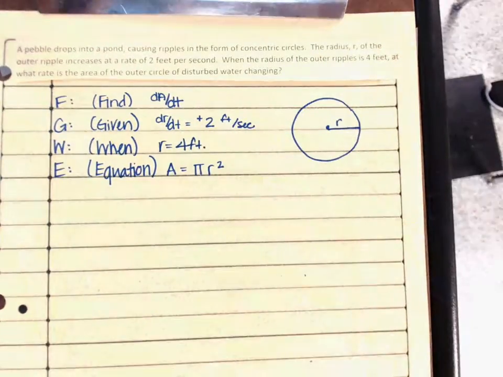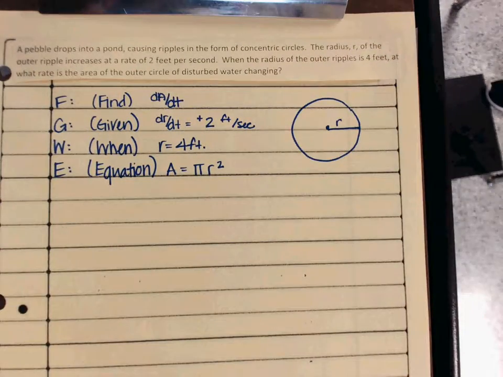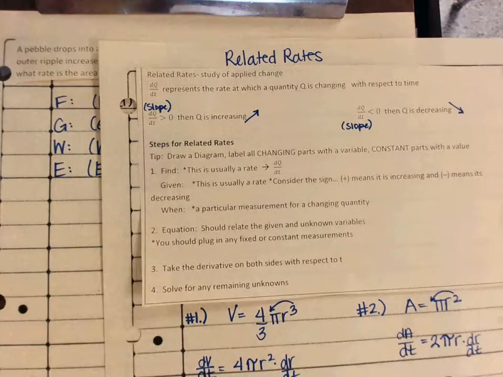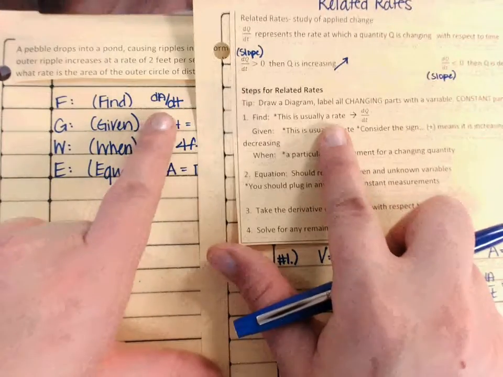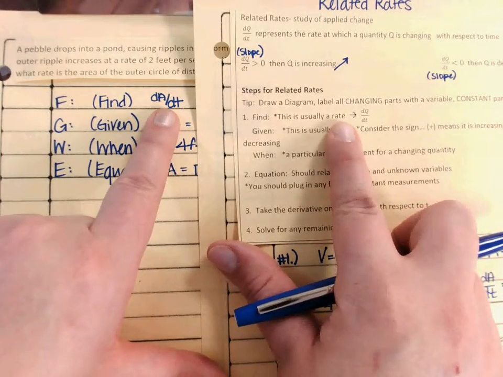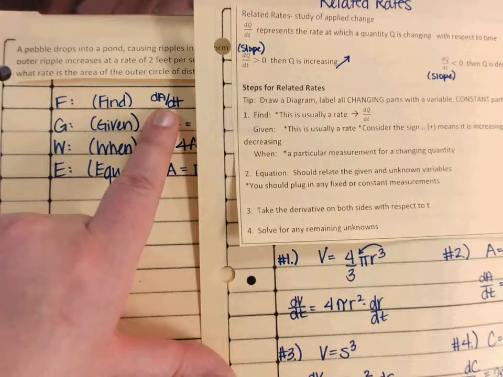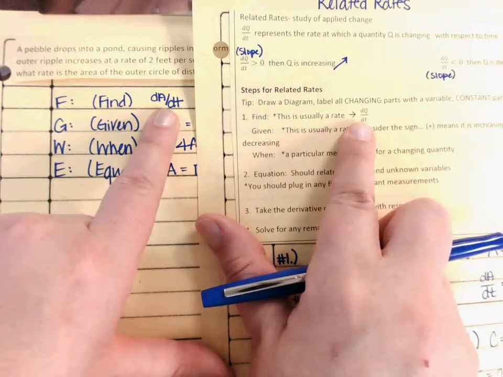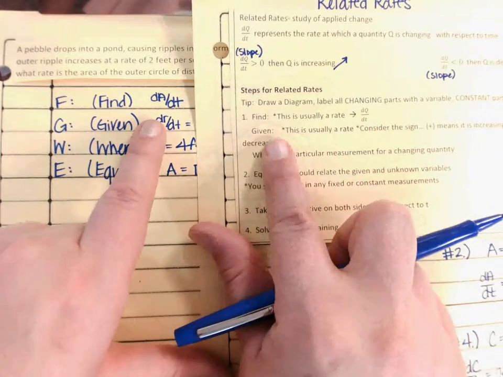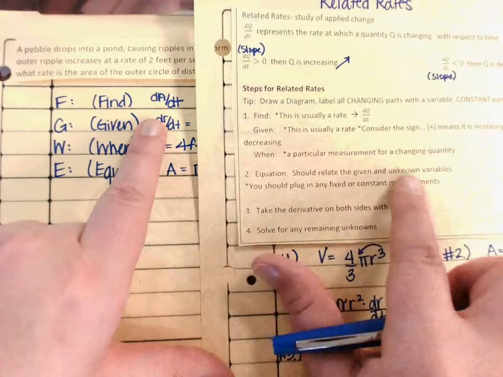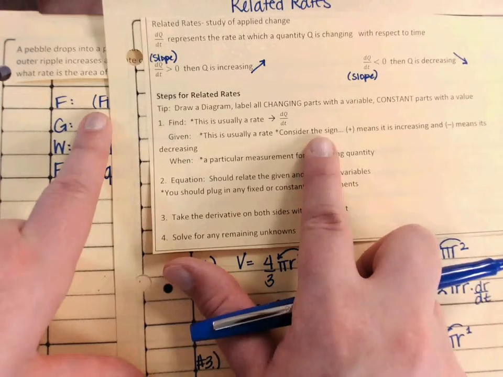Now let's go back and look at your first little sheet with your steps on it just to connect the dots here. It says find, this is usually a rate, so we were looking for dA/dt. The Q on here is generic for any quantity. So we're finding dA/dt, this is what we want. Our given is a rate, and then look what I put here. Consider the sign.